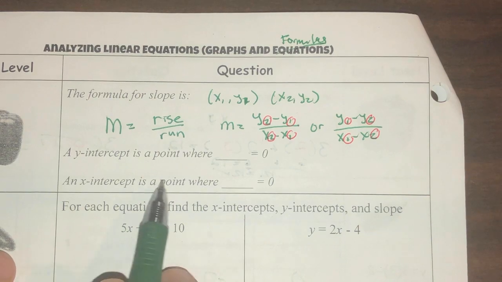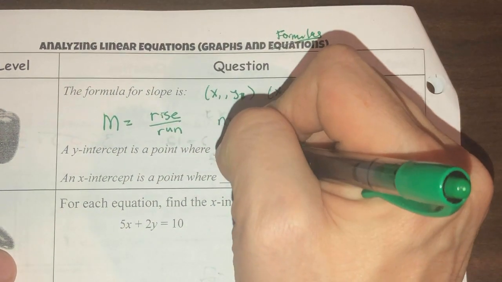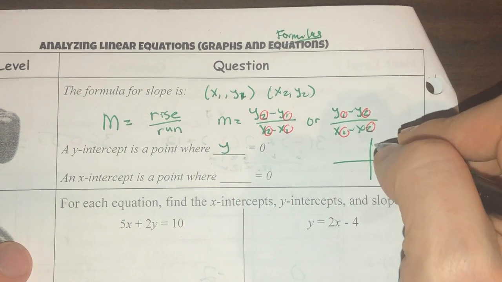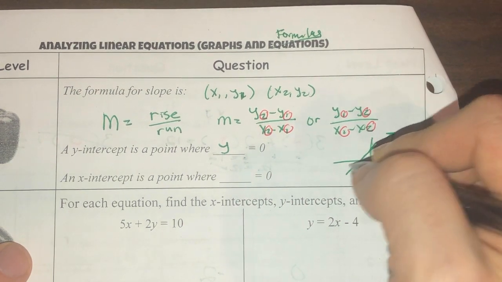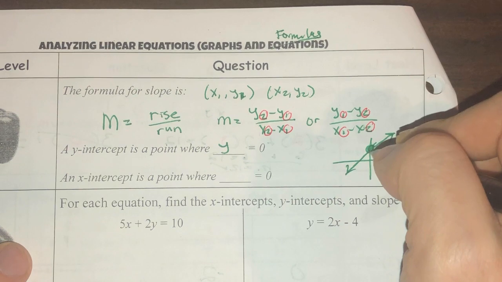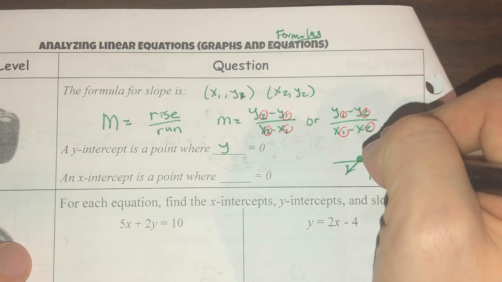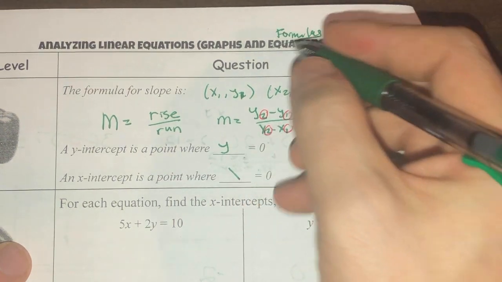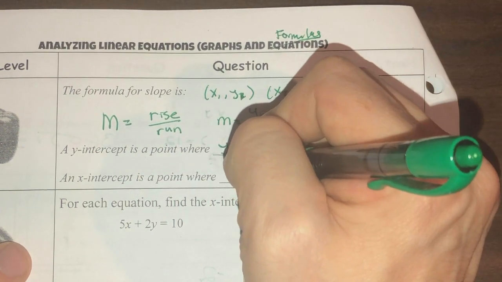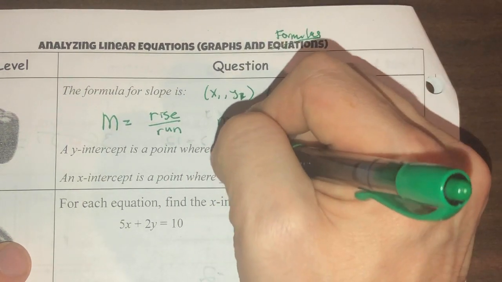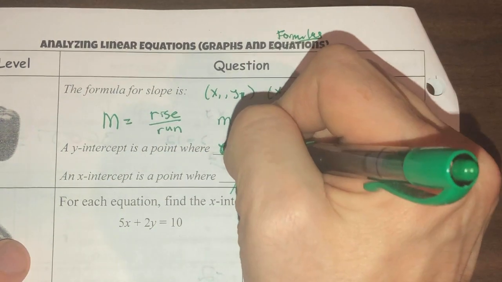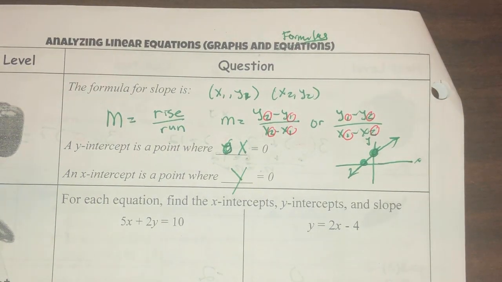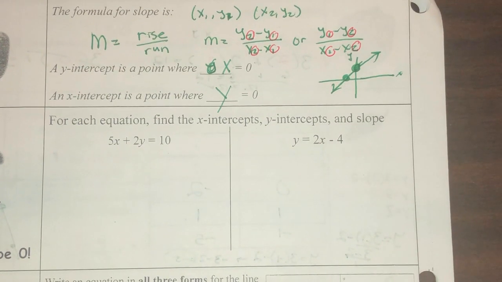Now an x-intercept is a point where y equals 0, and let's draw this. Here's my little graph. Here's a y-intercept, where x is equal to 0, and here's an x-intercept, right? There's my y and my x, and that is where y is 0. So let's fix that. A y-intercept is a point where x equals 0, and an x-intercept is a point where y equals 0. Okay? So let's see if we can find that now on these 3 right here.